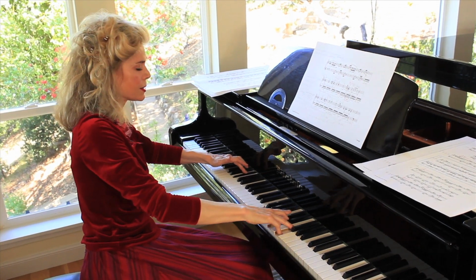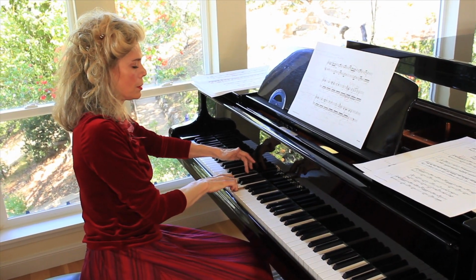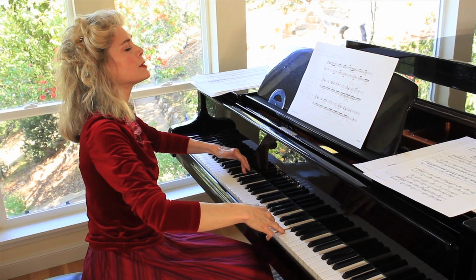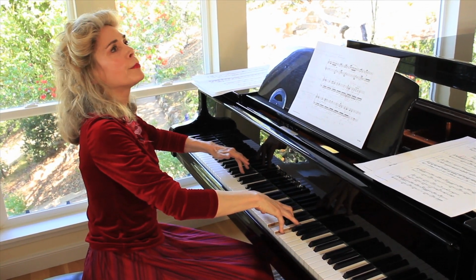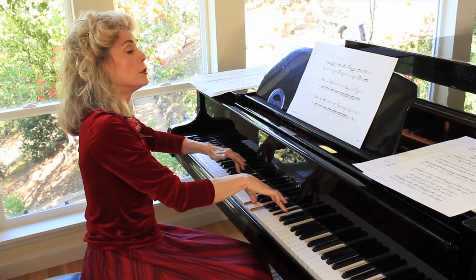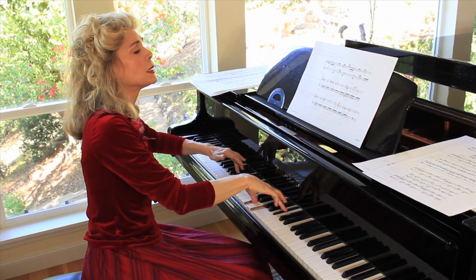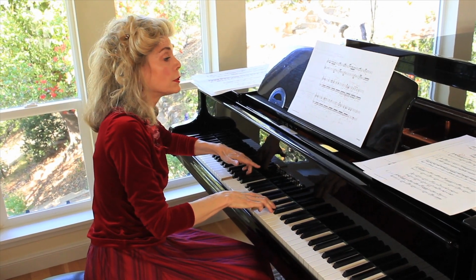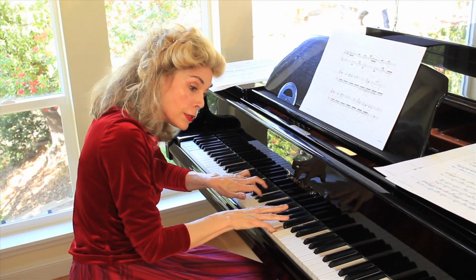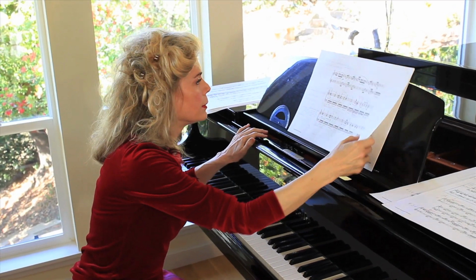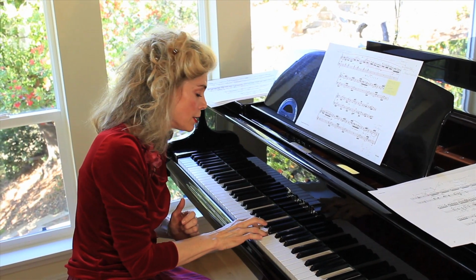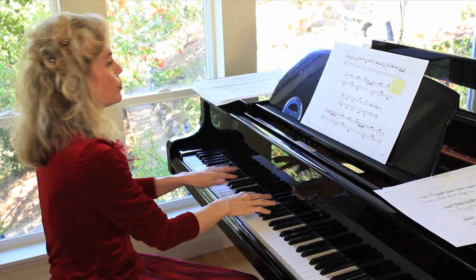Again, the vast distance. Let that take you somewhere. Feel the expanse of this. What's coming? Oh, how beautiful. I wish we could stay there forever, but we can't. Right out. Another diminished. What's coming? Page 4. A cadenza on the A minor triad. This is a bit of fantasy. Look at what he does here.